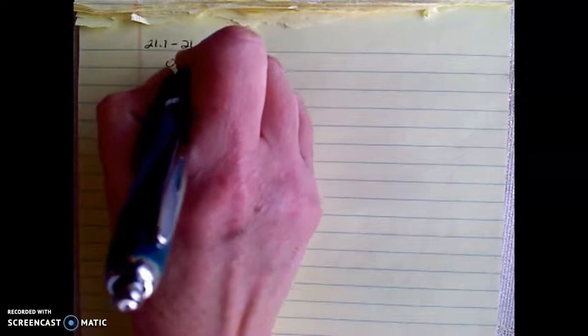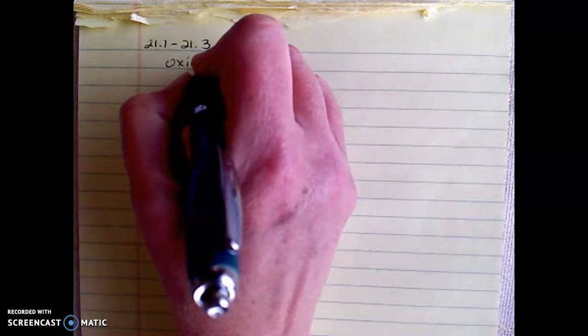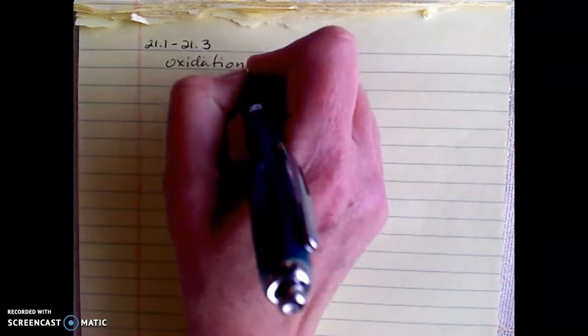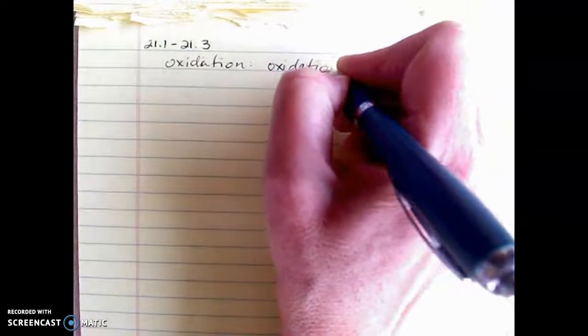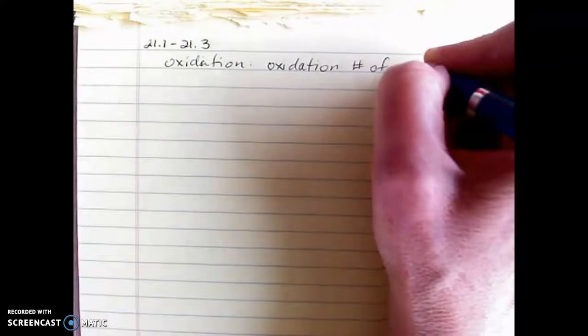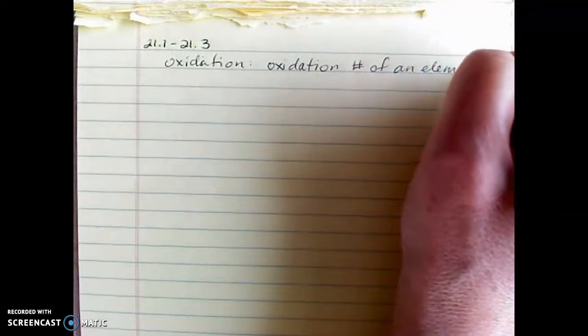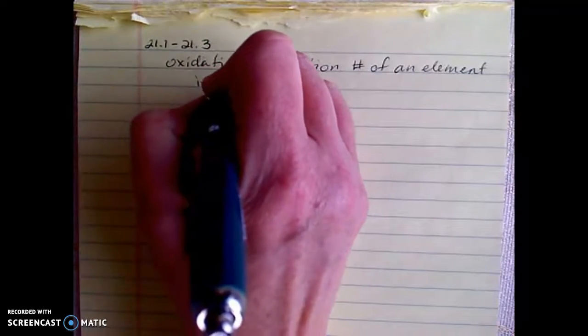Oxidation is known, originally, as when a substance reacts with oxygen, it goes through oxidation. It has actually been expanded to include any chemical change in which the oxidation number of an element increases.